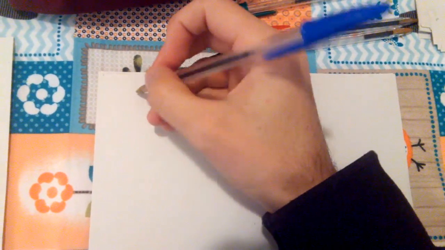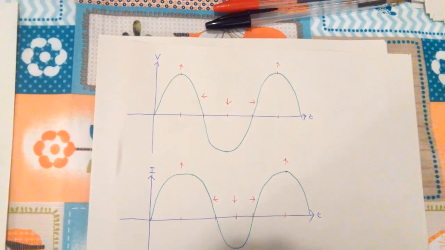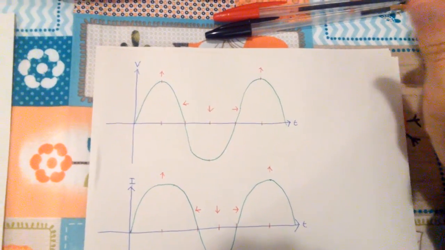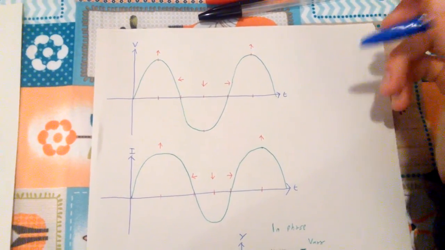Now what I also want to do is introduce the concept of root mean square. What's root mean square? Well, let's just get back to the graph. Many of you actually think about the current and know the voltage.